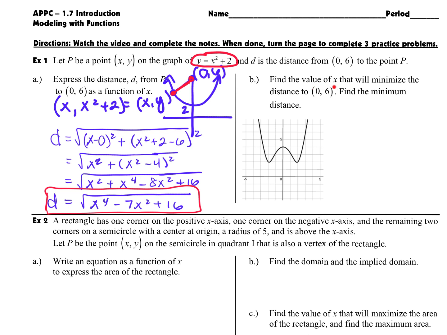It says find the value of x that will minimize. That means we're looking for a local minimum. Okay. We want to minimize the distance to this point 0.06. Well, that is exactly what this formula is doing. This formula is automatically finding the distance for any particular value of x.